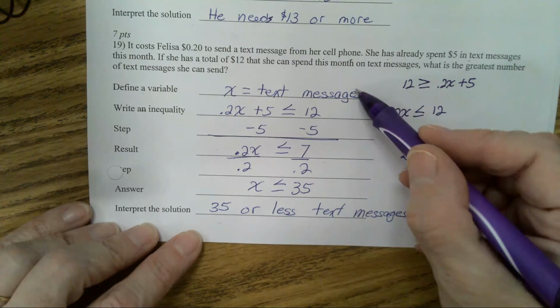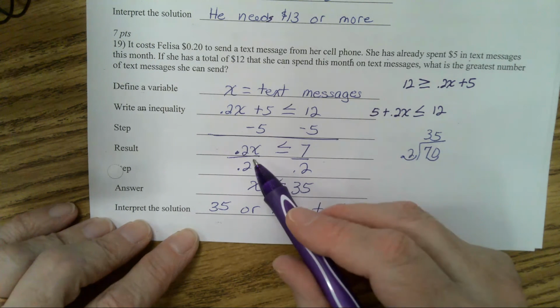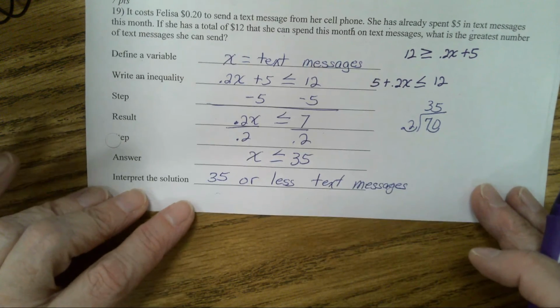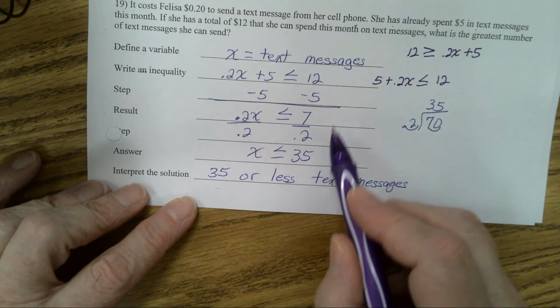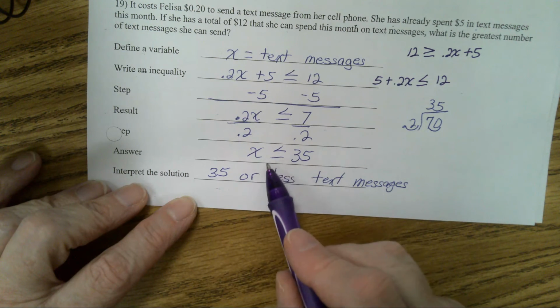So 1 point, 1 point, minus 5 is worth a point. Your result, 2/10 x is less than or equal to 7. Divide both sides by 2/10. Those are both each a point. Your result is x is less than or equal to 35.